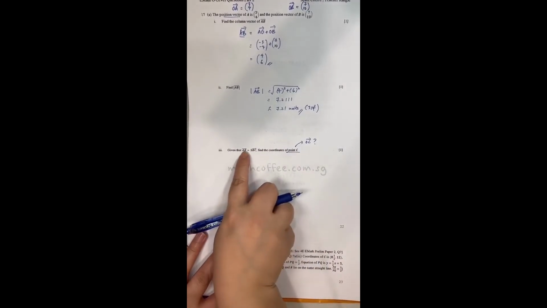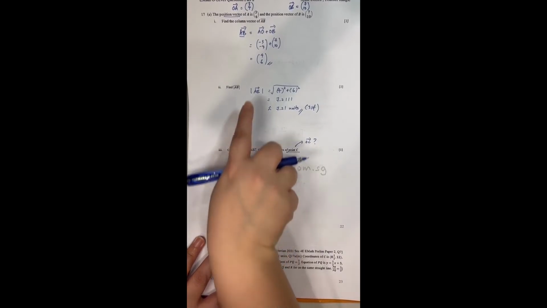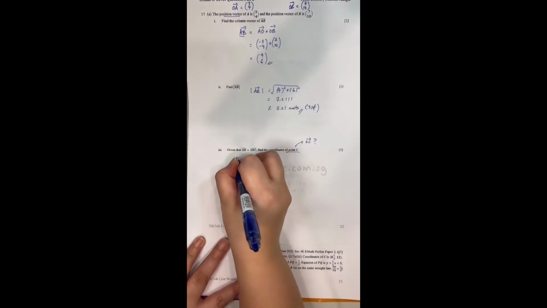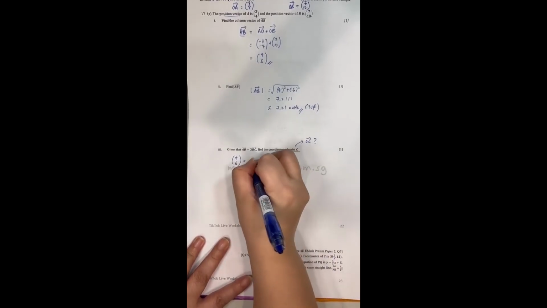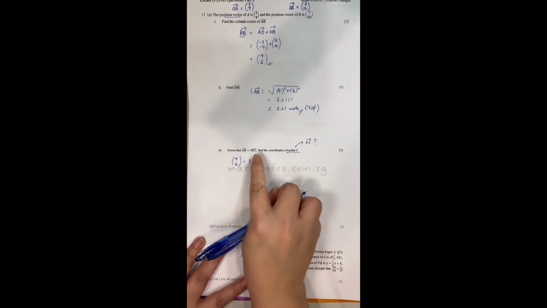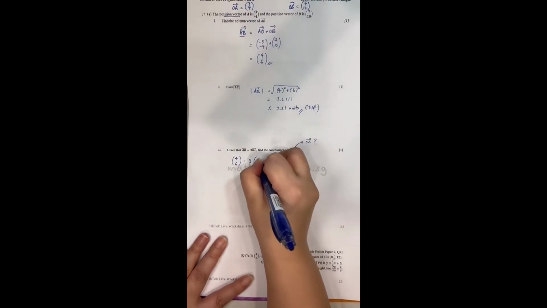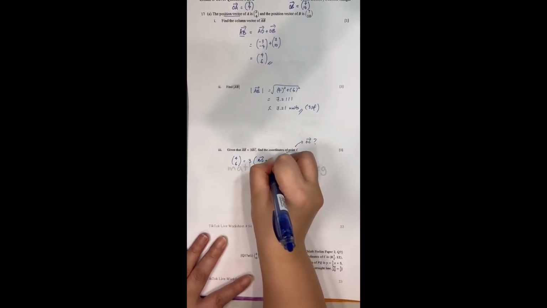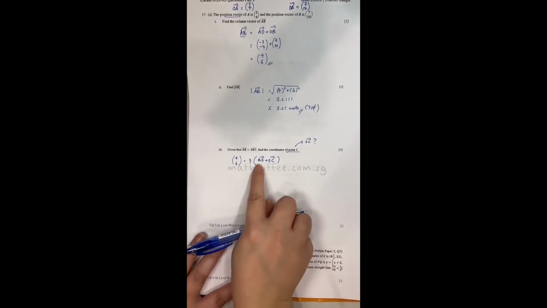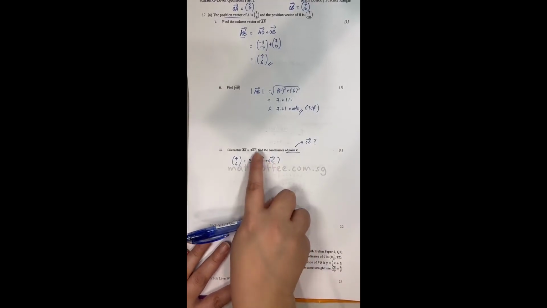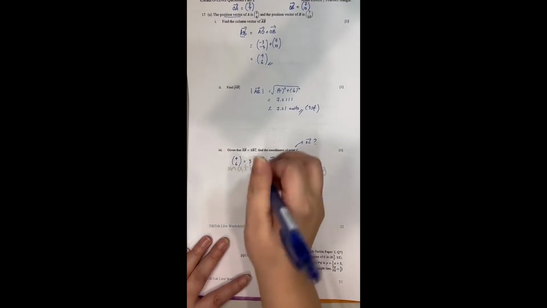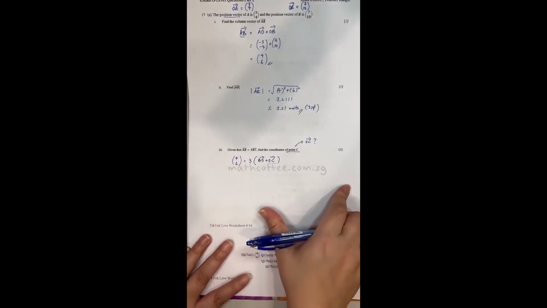Okay, let's follow the equation that they give me. AB, I already have it, which is 4, 6. So I'm going to write 4, 6. Then 3BC, put a 3. Again, this BC, you will write it as BO plus OC.